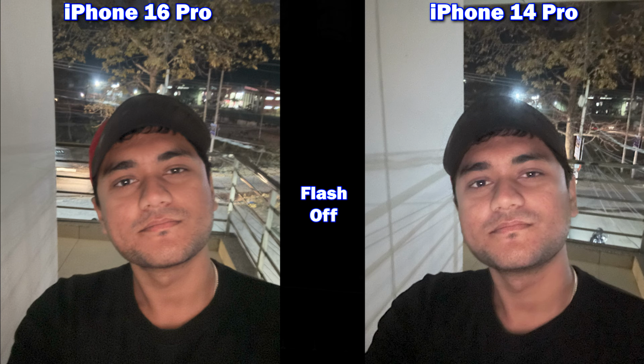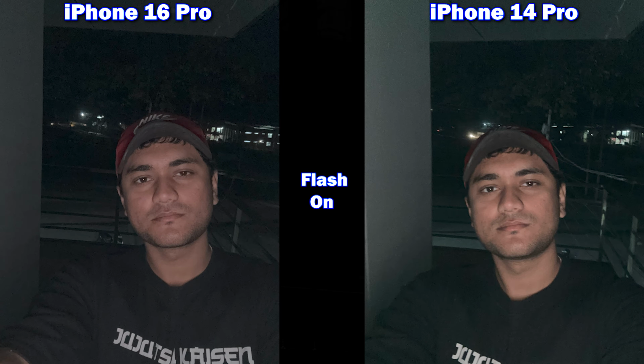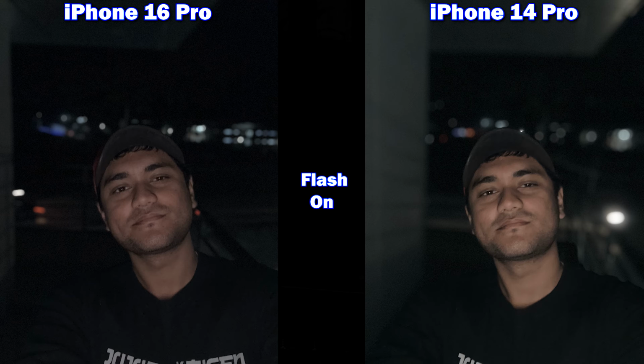Here are some selfies. This one is with the flash turned off, so there are no noticeable differences here. But with the flash turned on, I find the 14 Pro's photo a little bit better. These are portrait selfies with the flash turned on. The 14 Pro also added a nice bokeh effect in the background lights, which looks good. Overall, both phones take similar photos in low light.